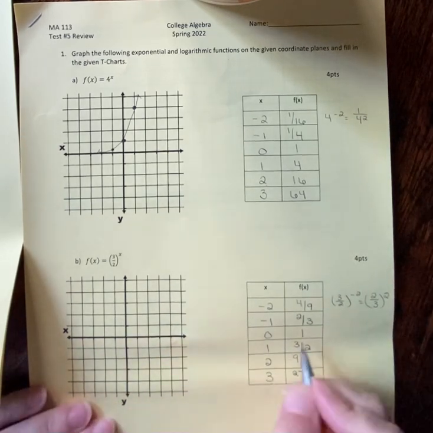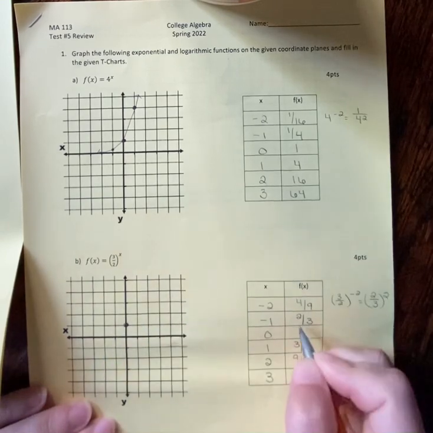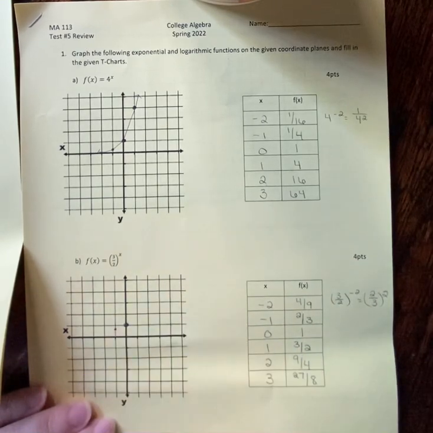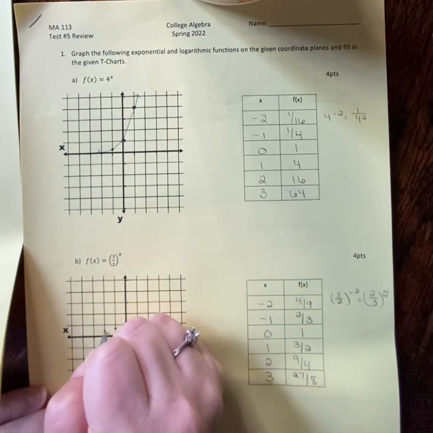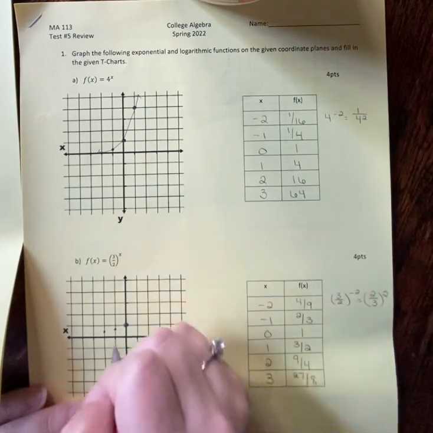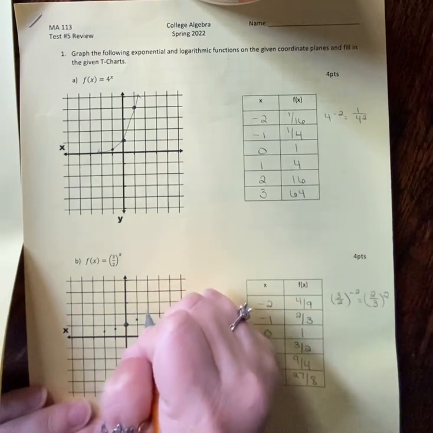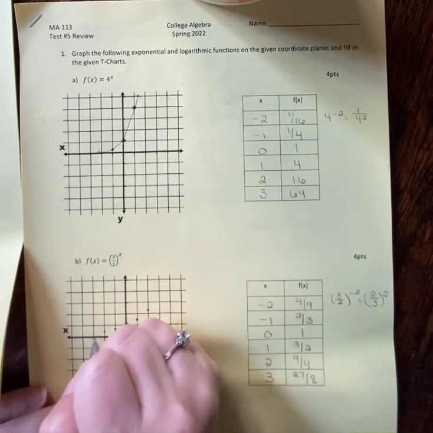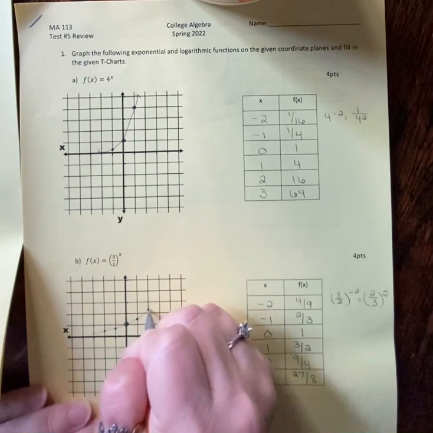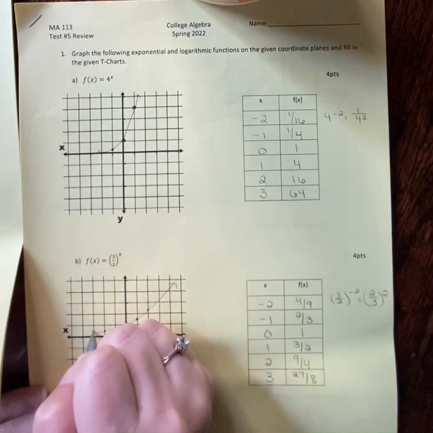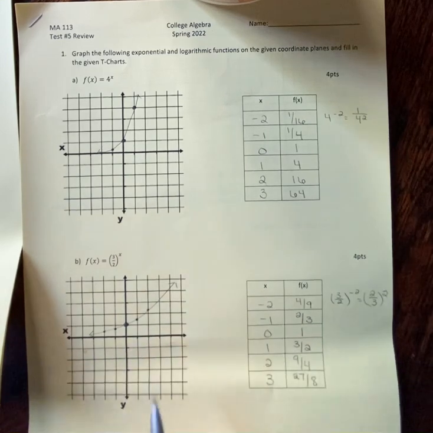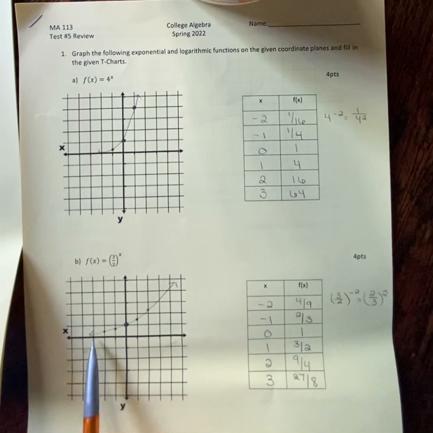Okay, so I know at 0 I'm at 1. At -1 I'm at 2/3. At -2 I'm at 4/9, which is just over half. At 1 I'm at 1.5. At 2 I'm at 2.25. So notice it's a little bit more stretched out in this case. Again, the important part is that you use a couple of the points that you have. You draw it to where it's going to hug that asymptote, not where it's going to cross.